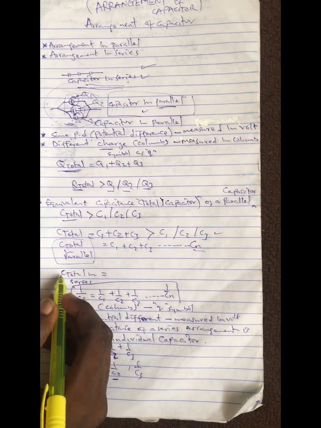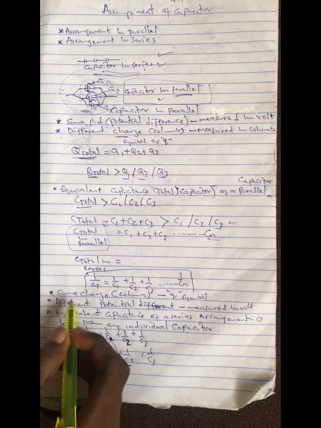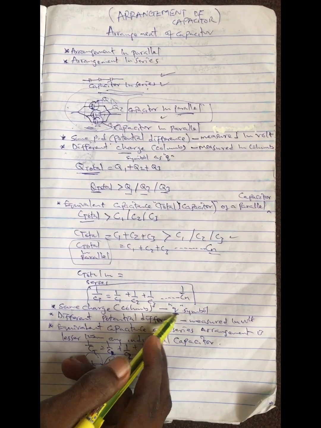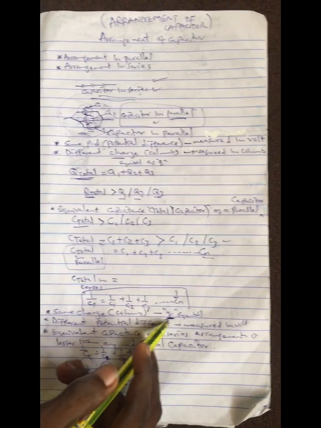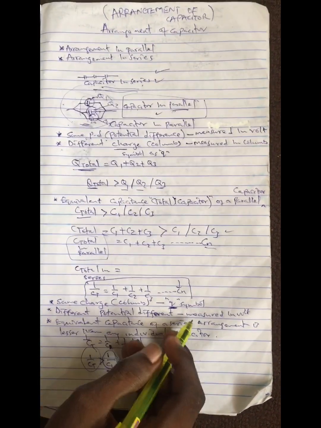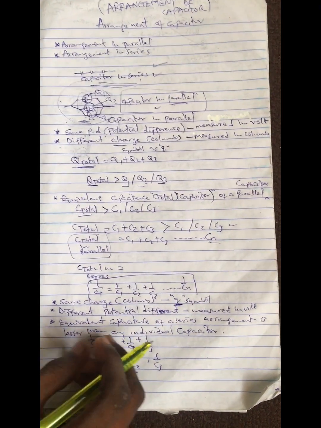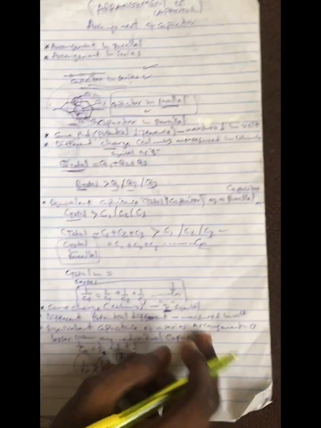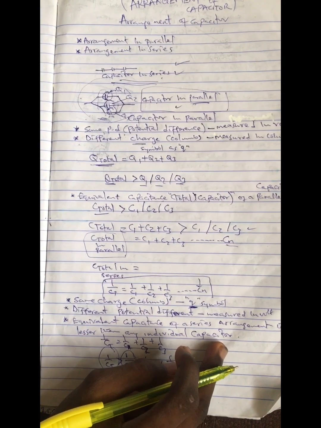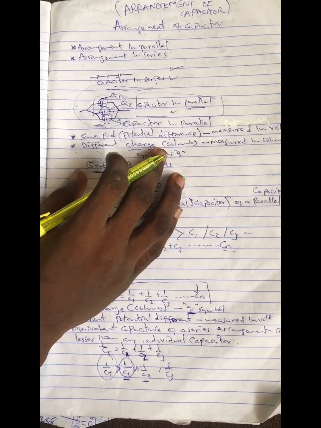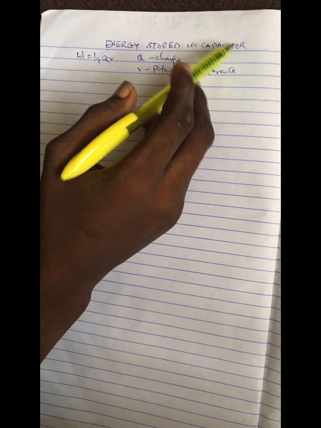So for capacitors in series, they have the same charges, represented by the symbol Q, different potential difference measured in volts, and the equivalent capacitance of a series arrangement is lesser than the individual capacitor. So that is all for capacitor in parallel and capacitor in series. So we move to energy stored in a capacitor.